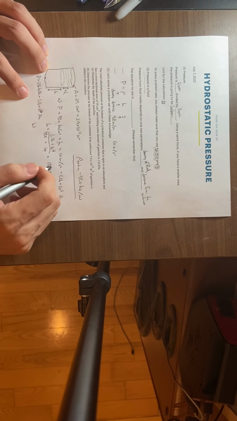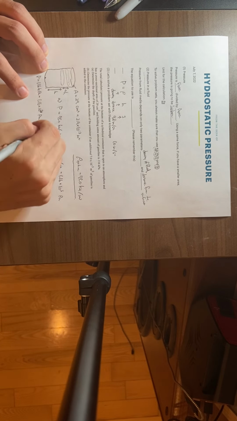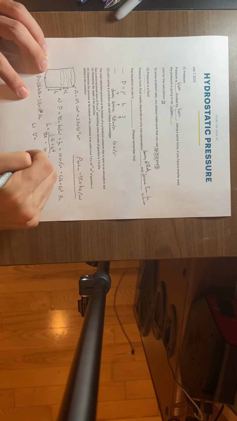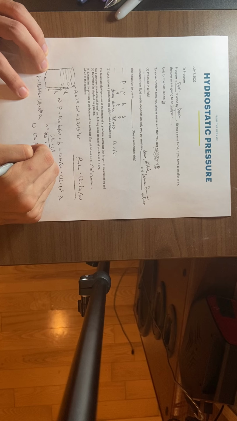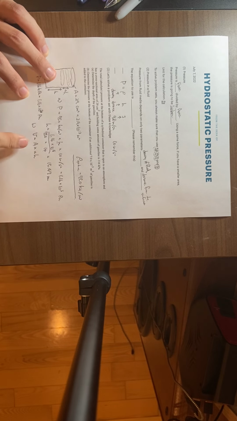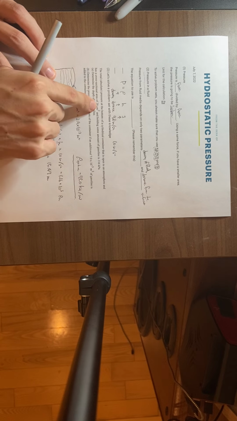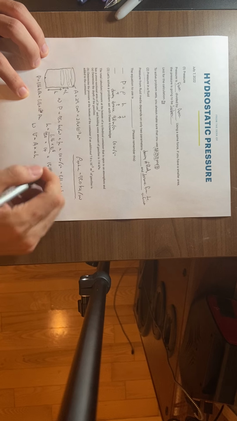Using volume equals area multiplied by distance, you can get this delta H value, since we know the area value and the volume value.